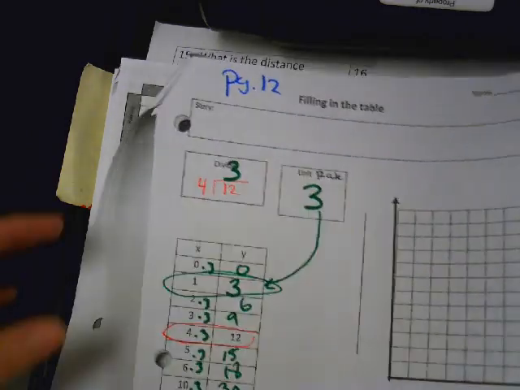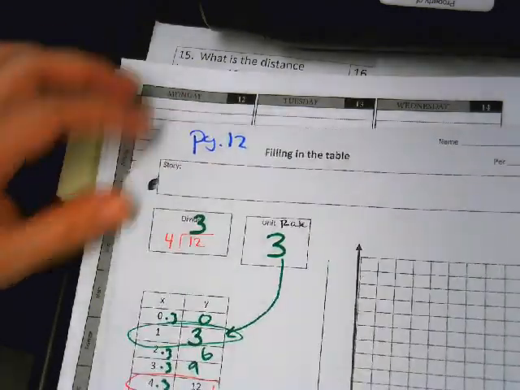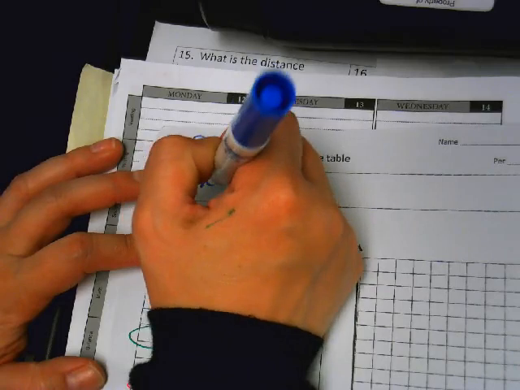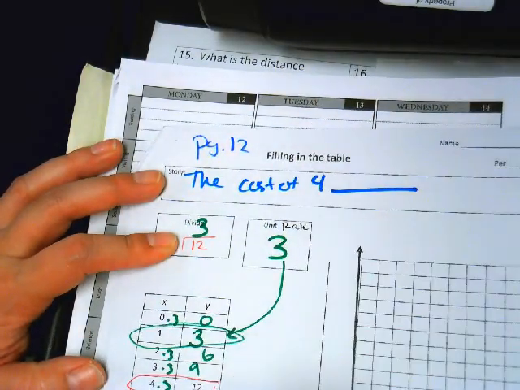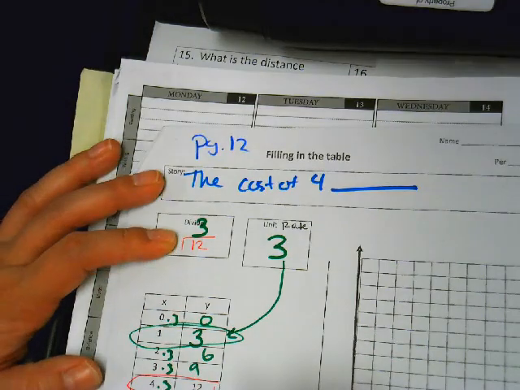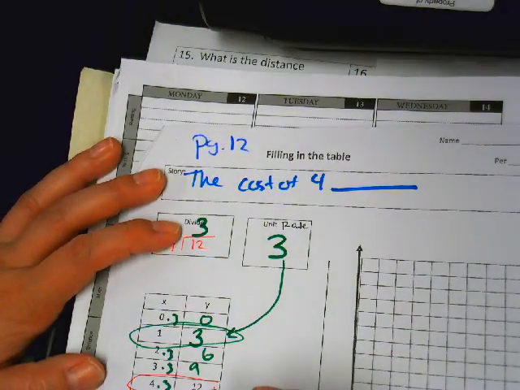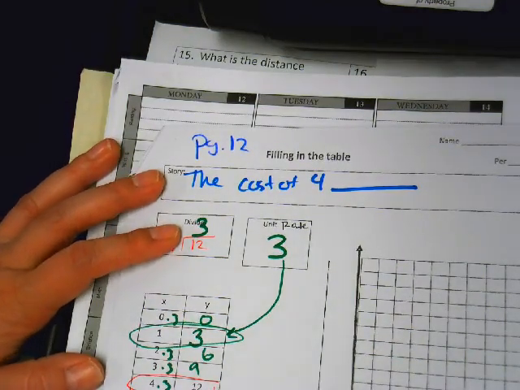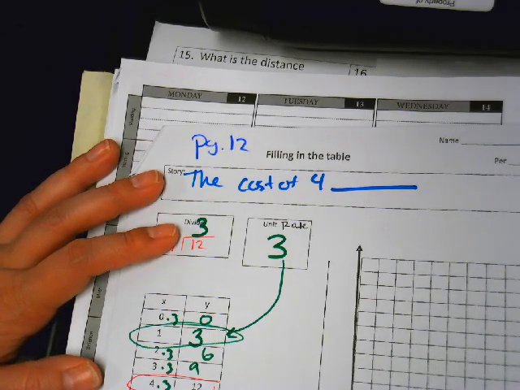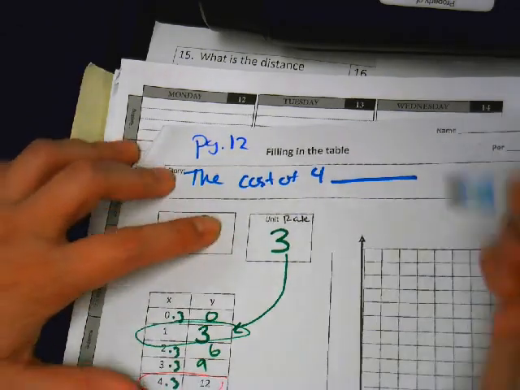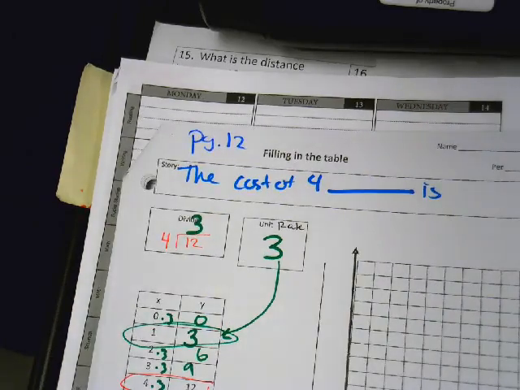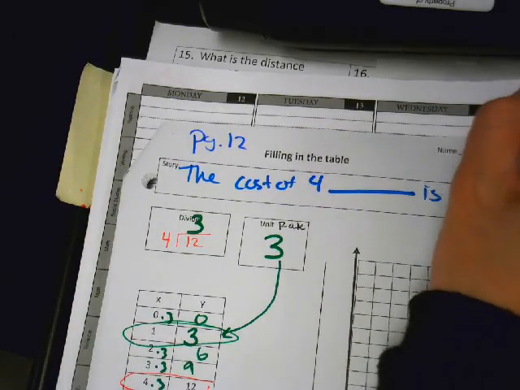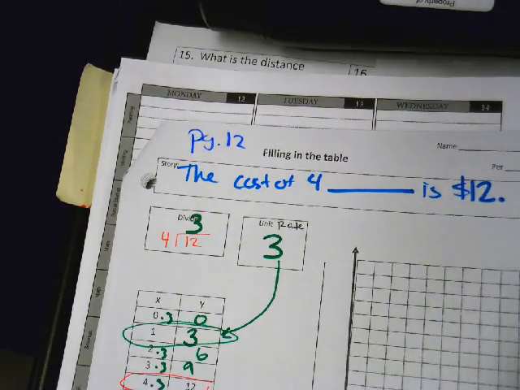Okay. So let's go write the story. The cost of 4 blanks. You can fill that in with donuts, Takis, bags of chips, sodas. The cost of 4 blanks is, how much would 4 of them cost? Look in our table. How much would it be? $12. Very good. So I'll do bags of chips.